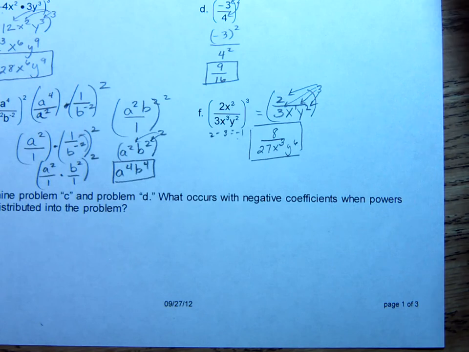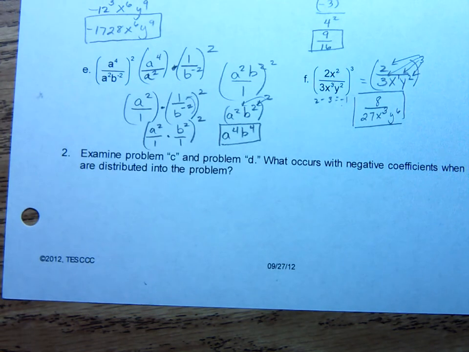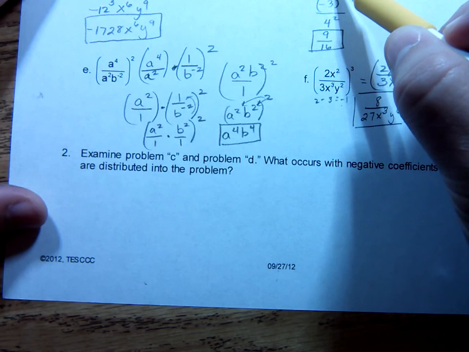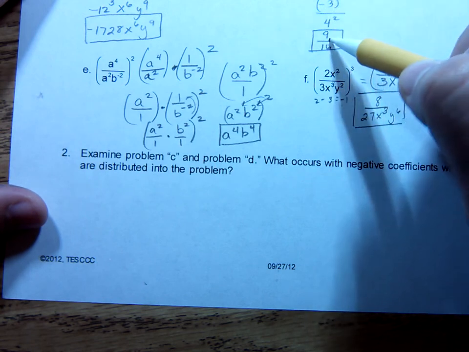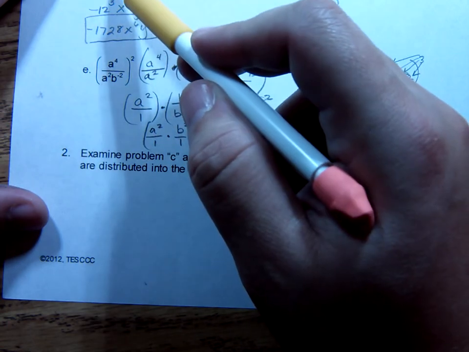All right, let's look at this number 2. It says examine problem C and problem D. What occurs with negative coefficients when powers are distributed into the problem? Okay, well, even exponents will cancel out the negative. So like here in D, if I take an even exponent here, it no longer becomes negative when I square it. It becomes positive. But when I go down here on C, I take an odd exponent to a negative number, and it keeps that negative. Sorry, that was on example C.